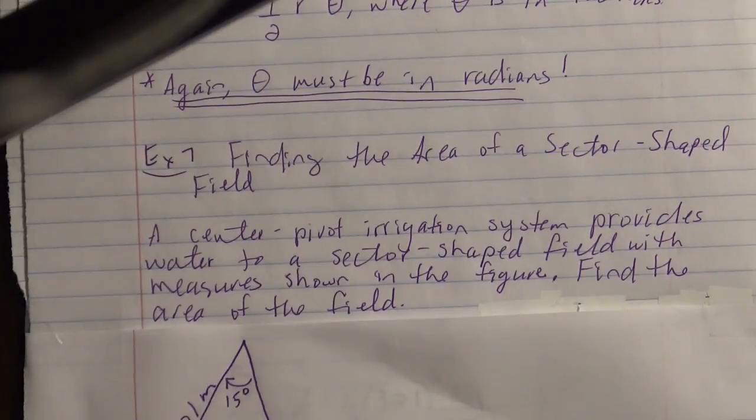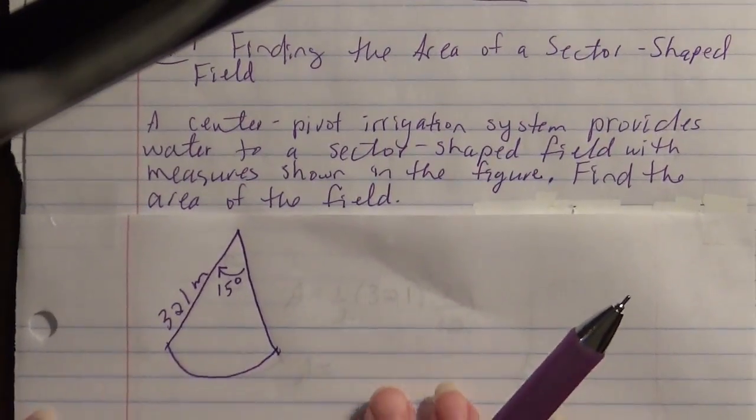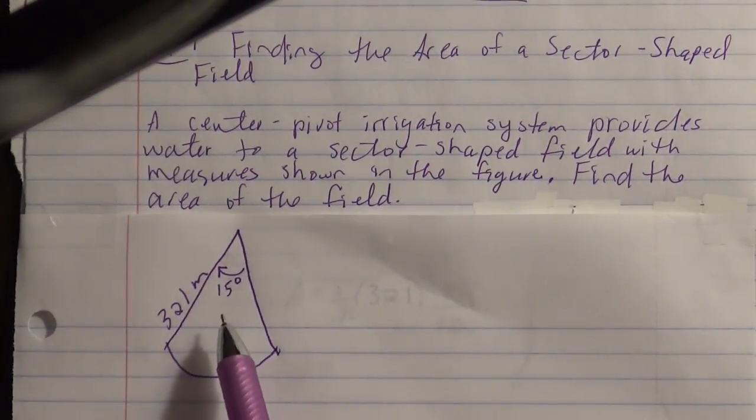Example 7, we're going to find the area of a sector-shaped field. A center pivot irrigation system provides water to a sector-shaped field with measures shown in the figure. Find the area of the field. So in our sector, we've got a radius of 321 meters, and this angle rotates at 15 degrees. Sorry, you can't see that there. So our angle is 15 degrees.